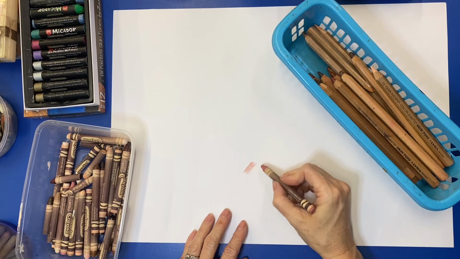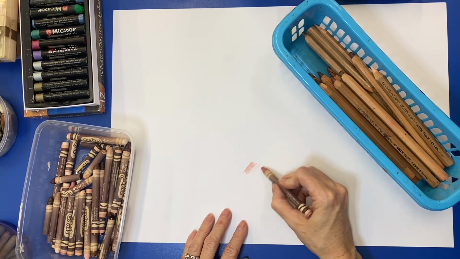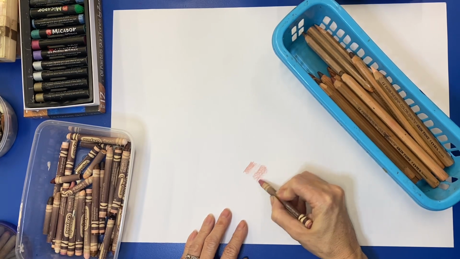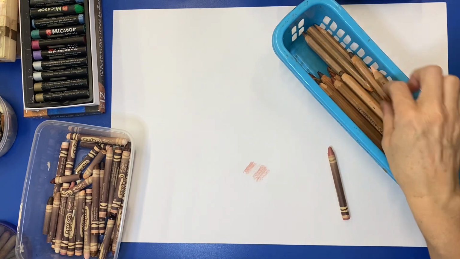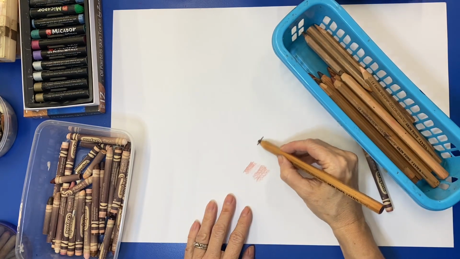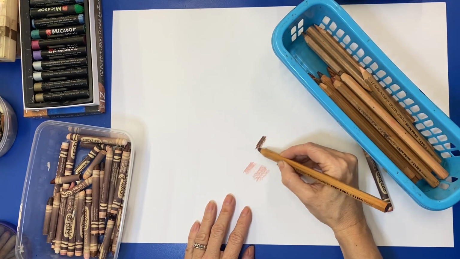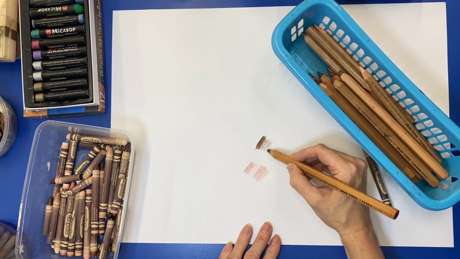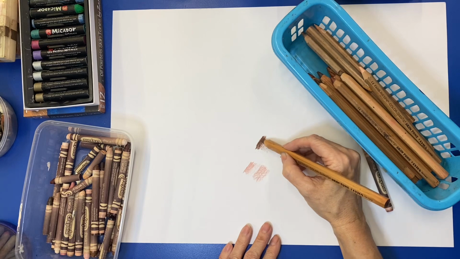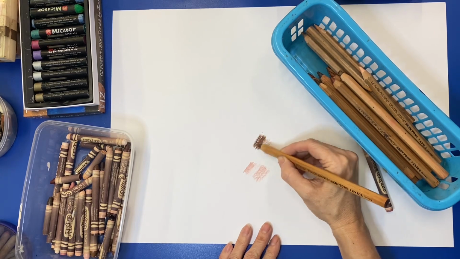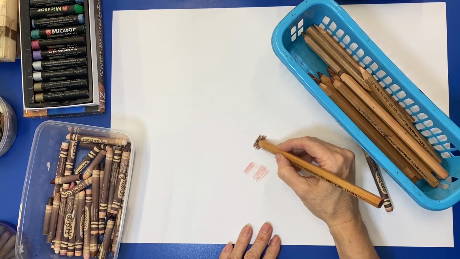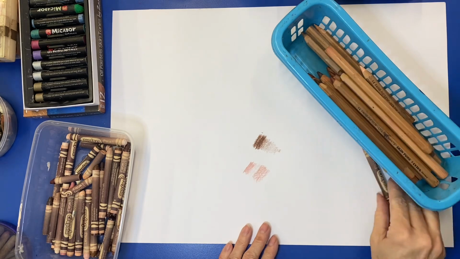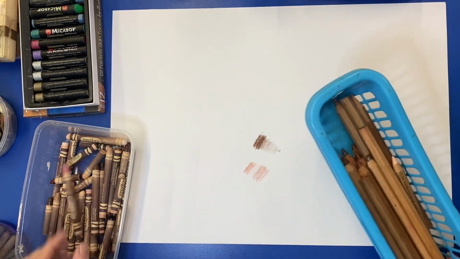So of course with crayons, the lighter you color, the lighter it'll be. The harder you press down, then the darker it'll be. And that's the same with colored pencils. The harder you press down, the darker it'll be. The lighter you go, or the lighter you press down, then the lighter it'll go. So that's called value too. We've been talking about that in class, value. So it's the differences between the darkest and then the lightest in any color. All right, so crayons, colored pencils, they all work that same way.